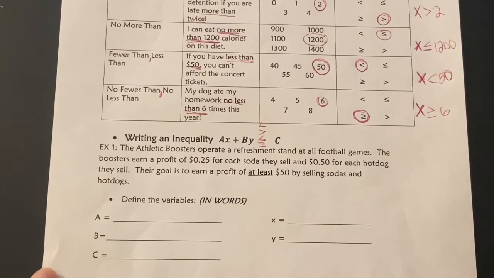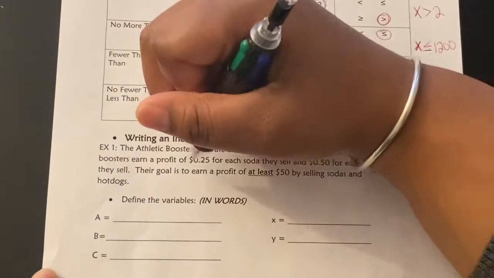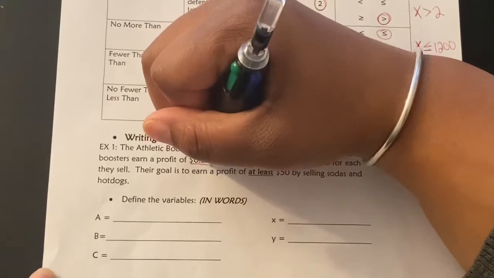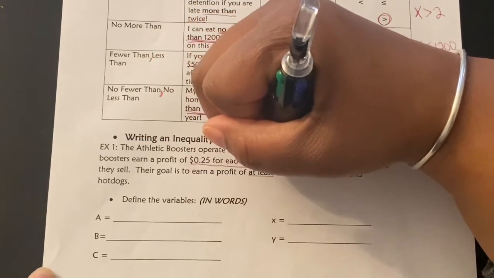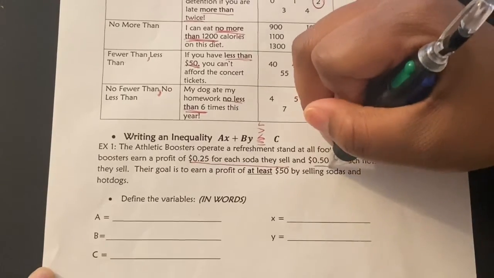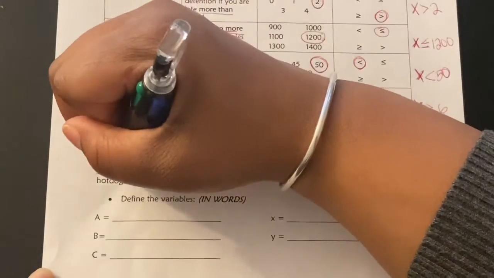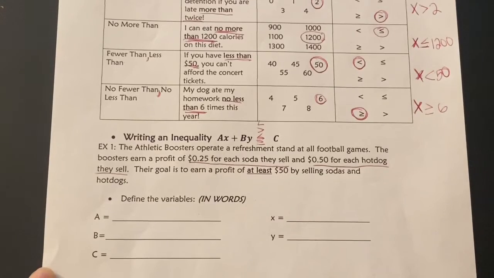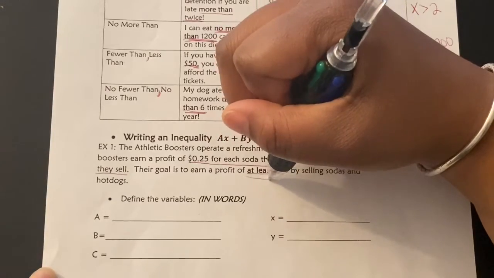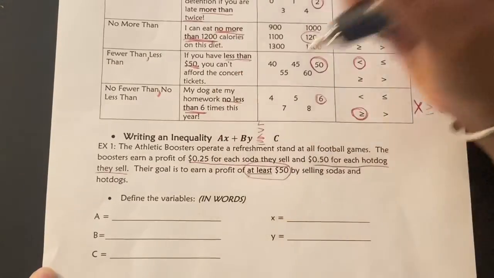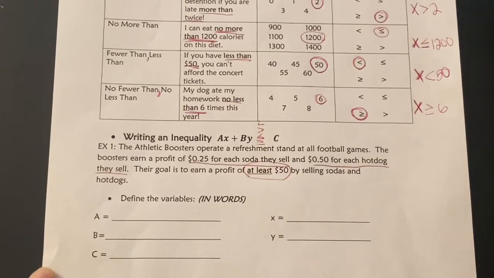So it says the athletic boosters operate a refreshment stand at all football games. The boosters earn a profit of 25 cents for each soda they sell. So that's some information, so let's underline that. They profit, meaning they earn money, 25 cents for each soda they sell and 50 cents for each hot dog they sell. Their goal is to earn a profit of at least $50 by selling sodas and selling hot dogs.